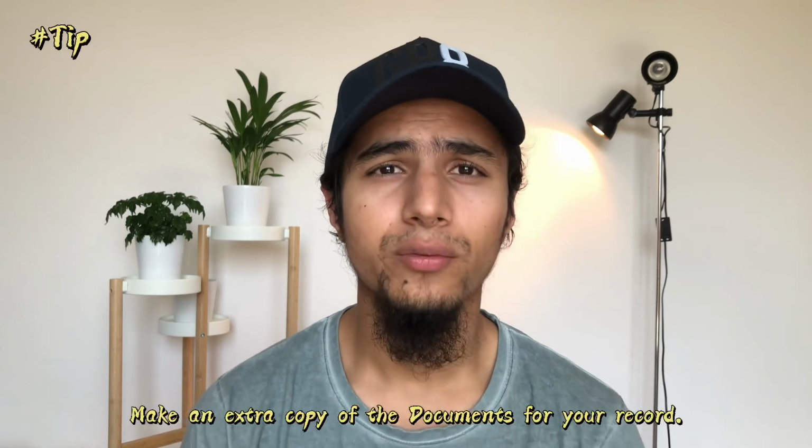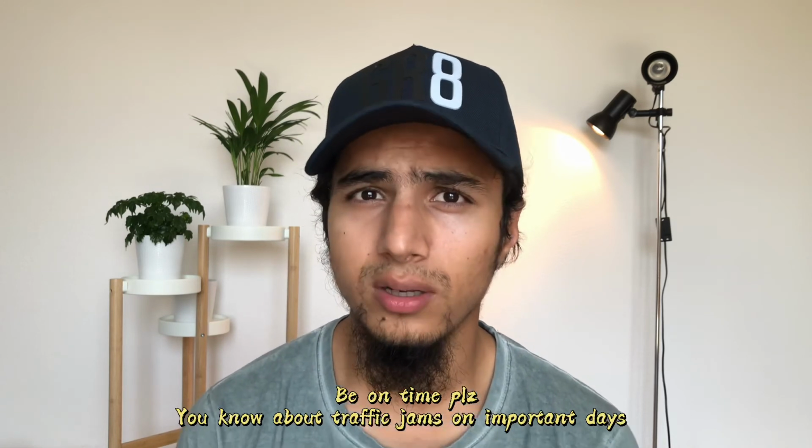So before going for your appointment, make sure you have all of your documents with you. And another tip I would like to share with you guys: whatever you give to the embassy, please make sure you have an extra copy of the documents with you, so that you know which documents you have given to the embassy. It will be really helpful for you. And you really need to be on time at the embassy, try to be there 10-20 minutes before.